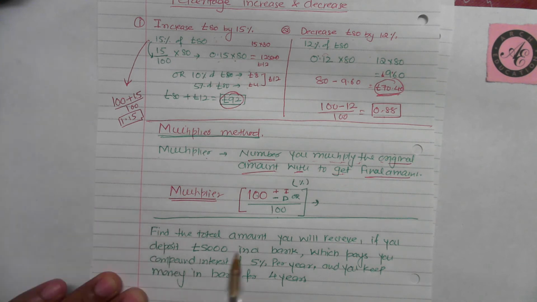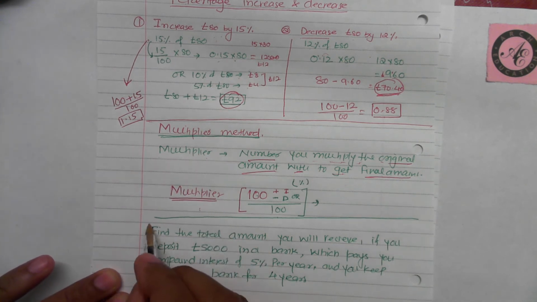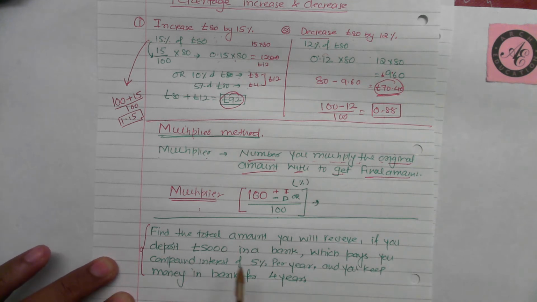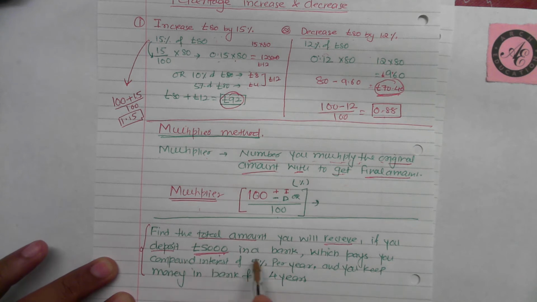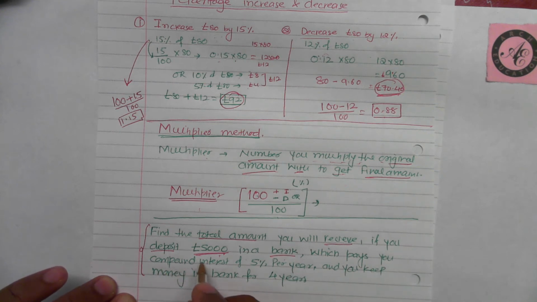Alright guys, to explain why and where multiplier method is more useful and convenient is this type of question. I'm going to explain to you. I've written down a question in a language which is probably student friendly, it's understandable. It says find the total amount you will receive, the money you'll get back, if you deposit, put in £5,000 in a bank. And what's the bank supposed to do? Because the bank is going to use your money, they'll give you some extra money back, and that is called interest. And we use compound interest, which is interest on interest as well.